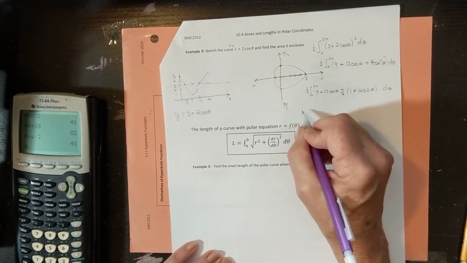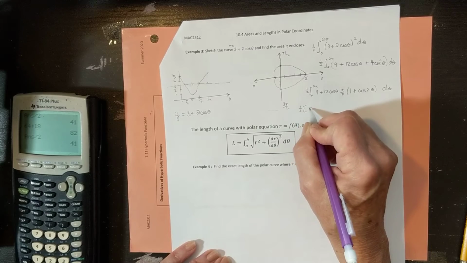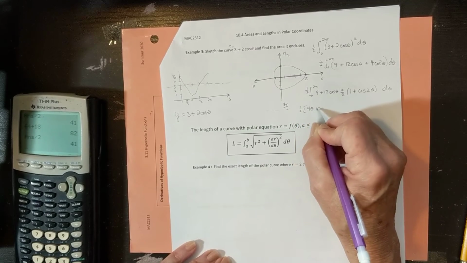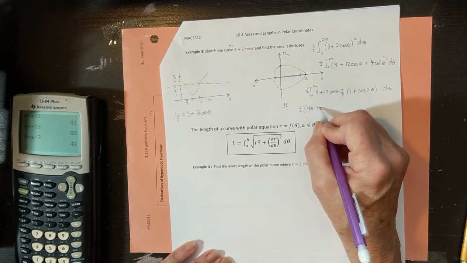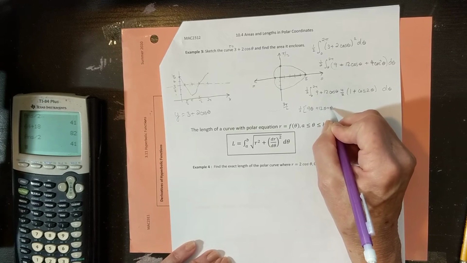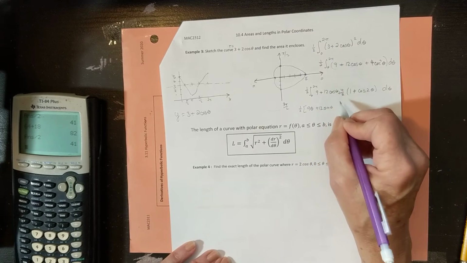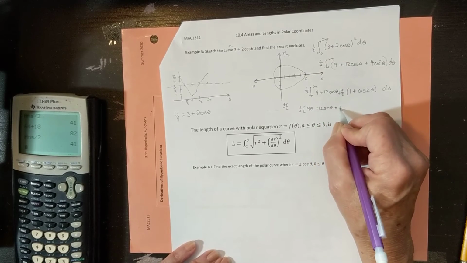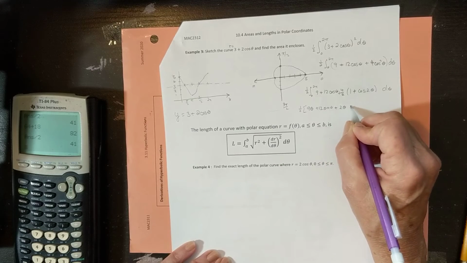Okay, let's integrate. This is going to be 1/2 of 9 theta plus 12 sine theta. Oop, there's a plus.